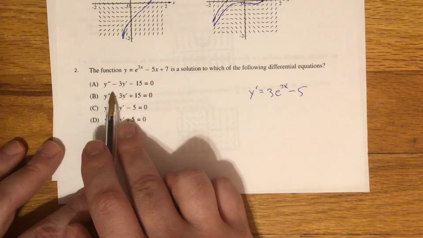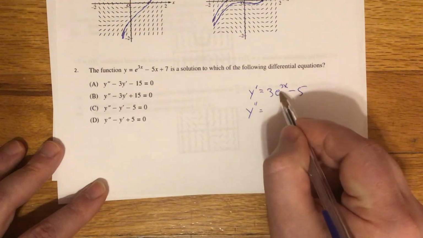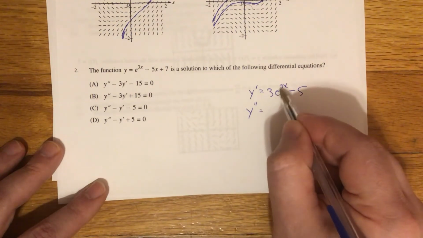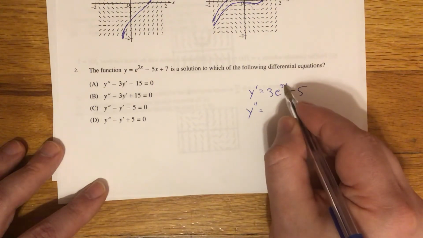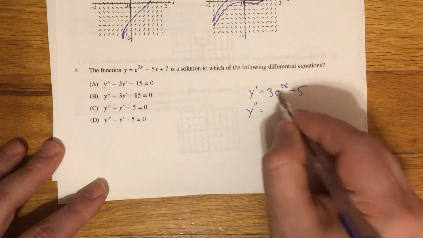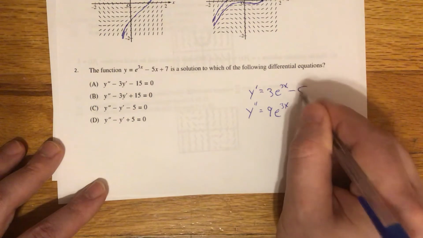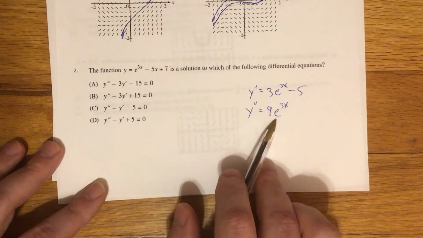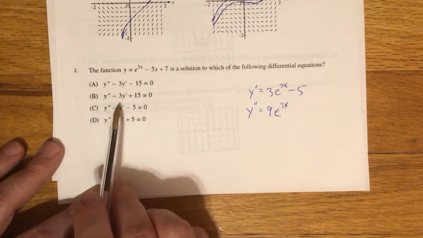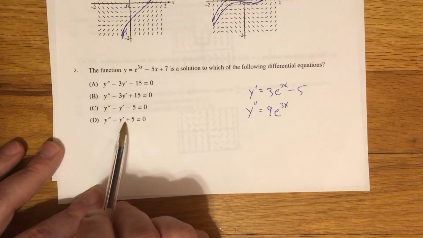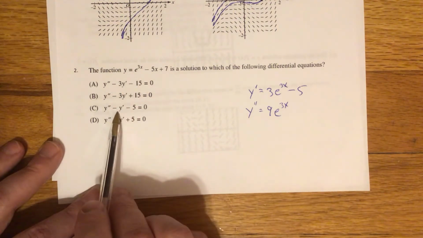What's y double prime? Well, y double prime is the derivative of the derivative. Once again, if I'm going to do the derivative of this part, a chain rule is needed. The 3 comes along for the ride. I get e to the 3x's derivative is e to the 3x times 3. So I get another 3, which is 9e to the 3x. Derivative of negative 5 is 0. So I have the first and second derivative. Now I just need to verify which one of these is the original equation that this would be the solution for.